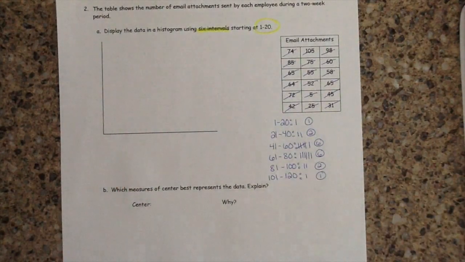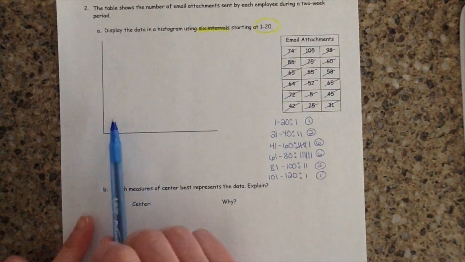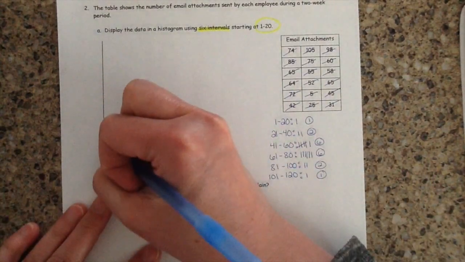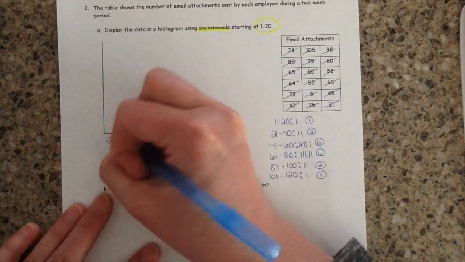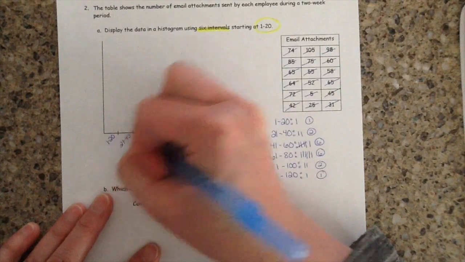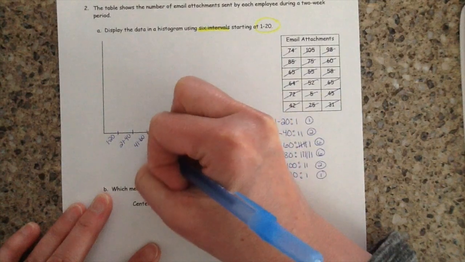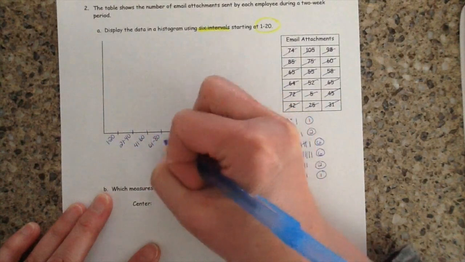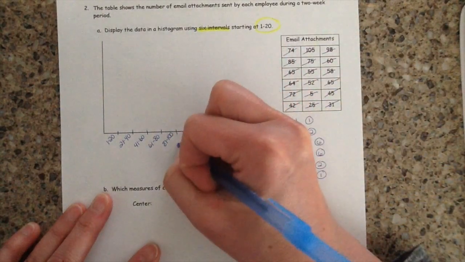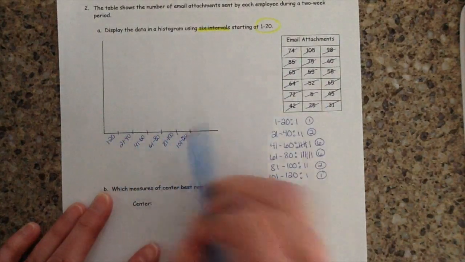So what I'm going to do now is go ahead and label my categories across the bottom. It might be kind of hard to tell, but I do have some dashed lines here, but if you don't, you just have to do the best you can. So I'm going to go 1 to 20, and that's my first interval. And then I'm going to go ahead and do all my intervals across the bottom here. I have to remember how many I'm doing here. 1, 2, 3, 4, 5, 6. So I've got them all.